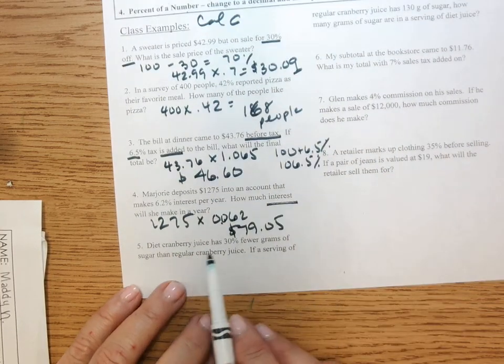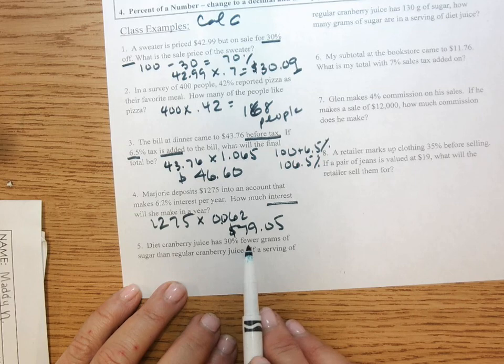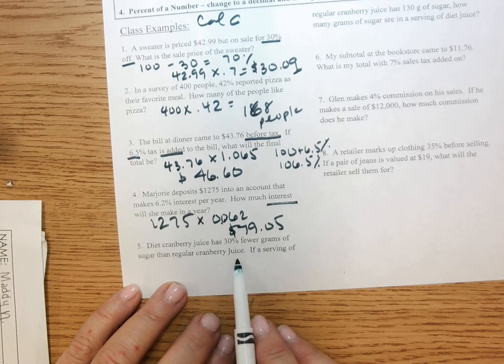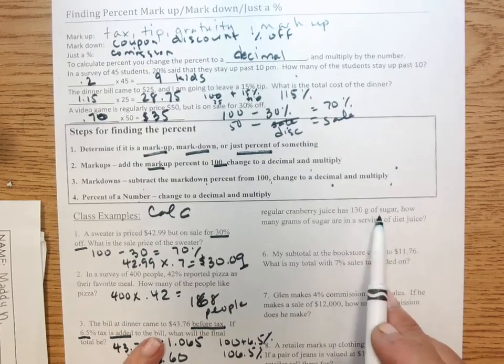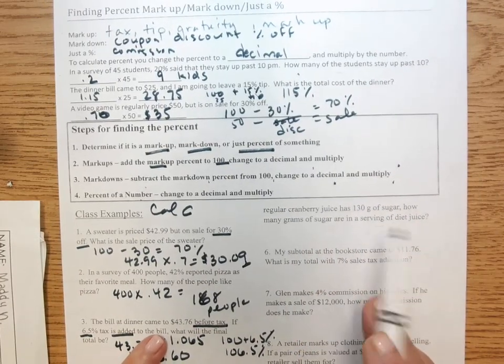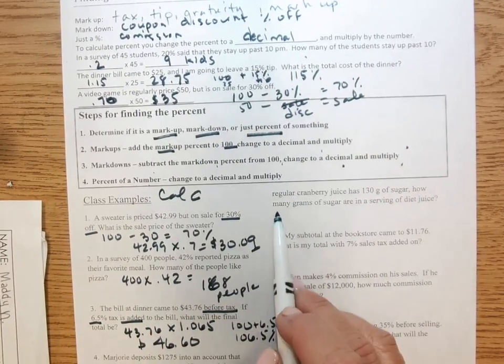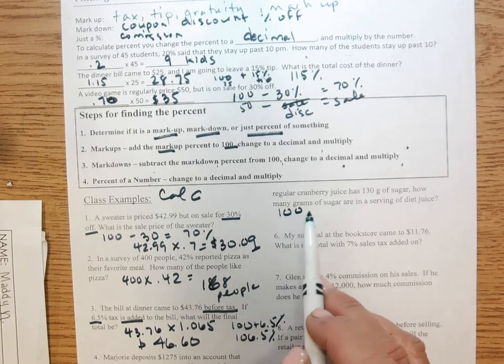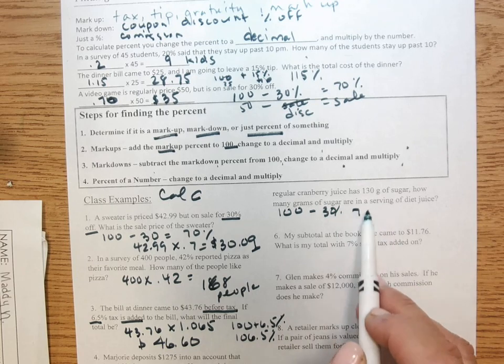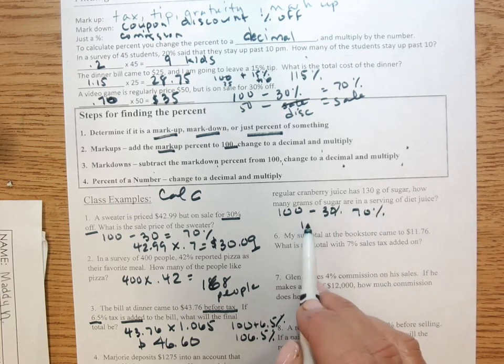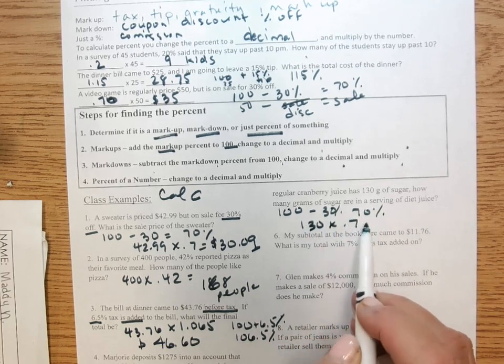Next one, Diet cranberry juice has 30% fewer grams of sugar than regular cranberry juice. If a serving of regular cranberry juice has 130 grams of sugar, how many grams of sugar in a serving of Diet? So it's a markdown. It's 100% minus 30%, which gives me 70%. So it's 130 times 0.7.